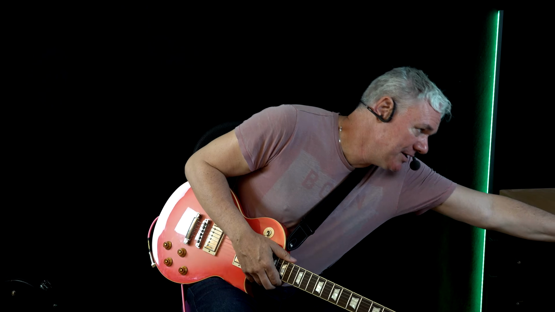With counting in, you can switch chords if you want. I just stay on one chord for now, just to show how it works.